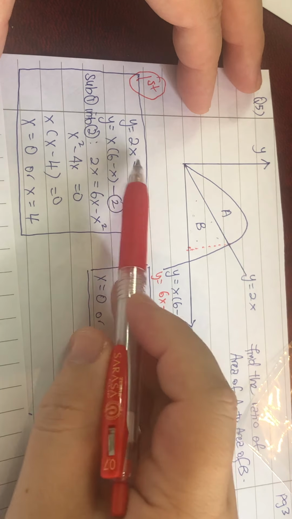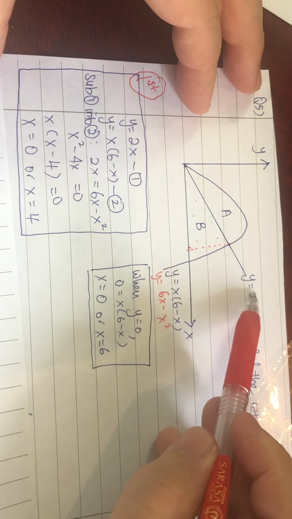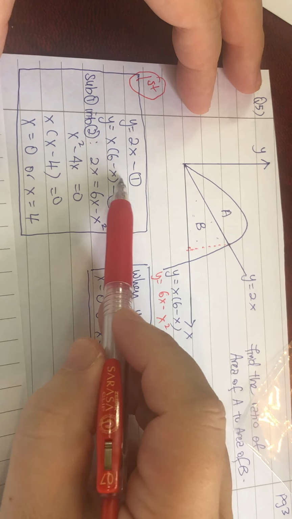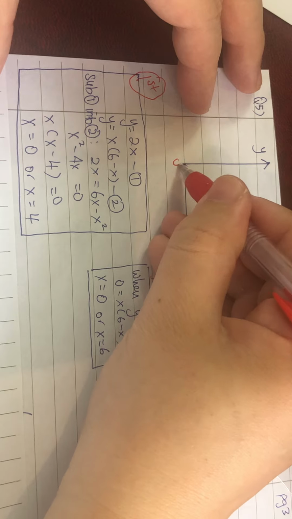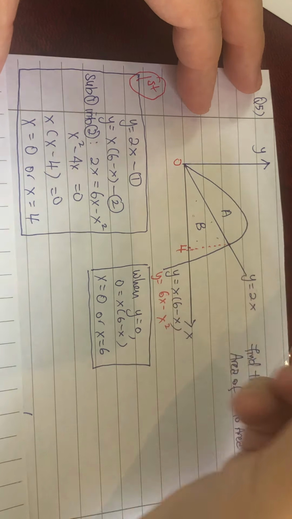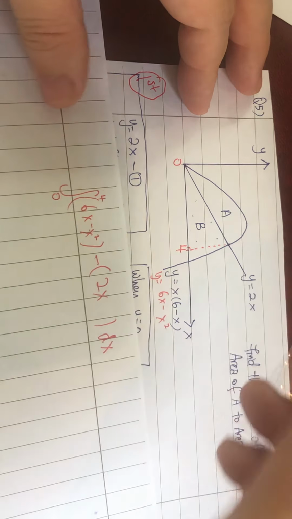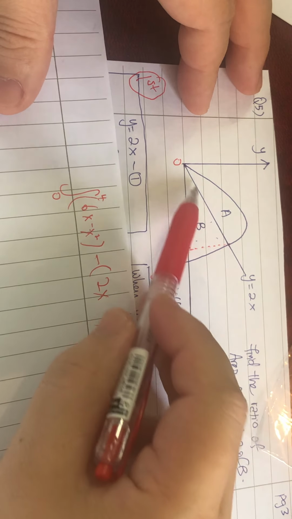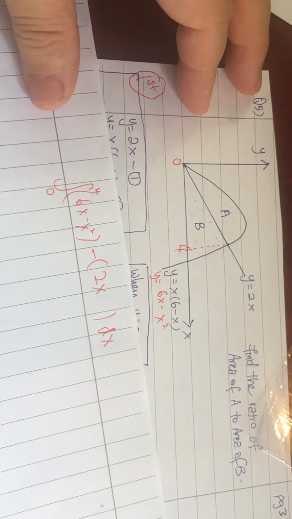What's the purpose of this first box? I'm solving this and this simultaneously. Your sec 2 work, and I have 0 and 4. Meaning this is 0, this is 4. Oh, that means I know that I have to integrate from 0 to 4 for the area of A, which is here. Okay? So I hope that is clear to you.